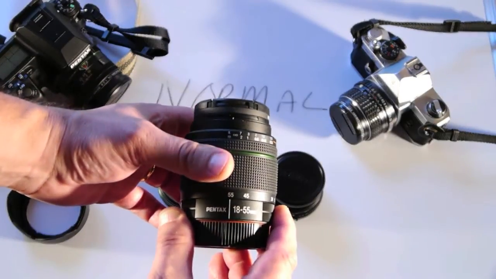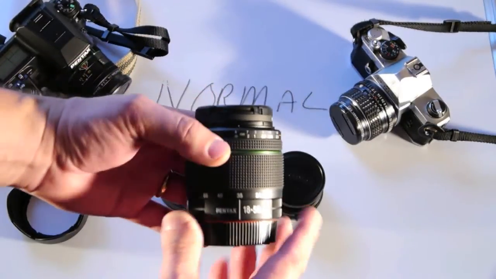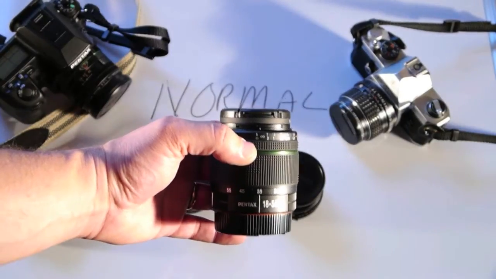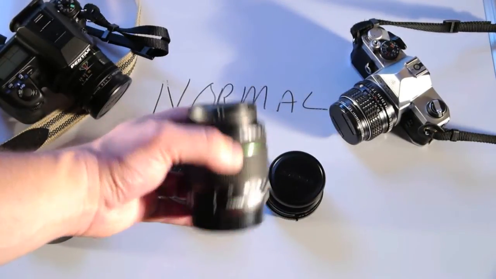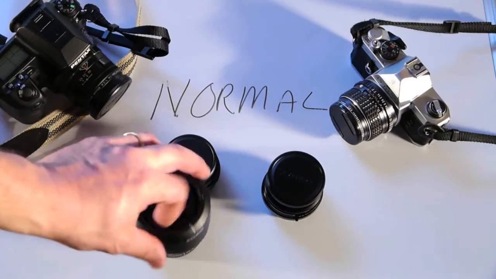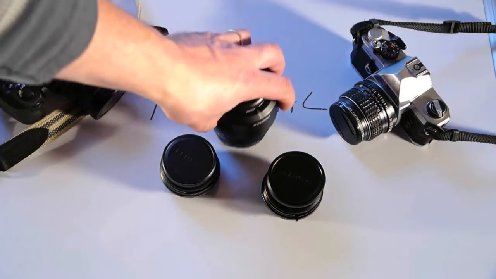There's your zoom ring. That would be short telephoto. That would be short wide angle. So you can learn what I'm talking about here with a zoom lens, but it takes a little bit of discipline, a lot more discipline. It's like setting your camera to manual and forcing yourself to learn how to do exposure. That's what we're talking about.